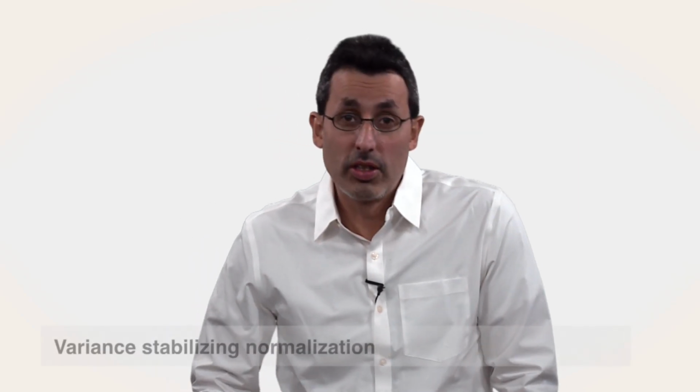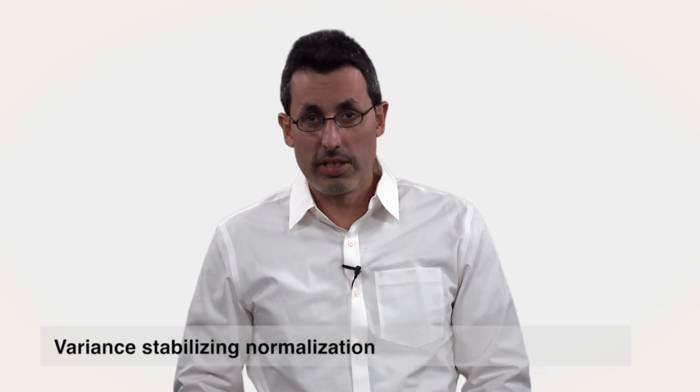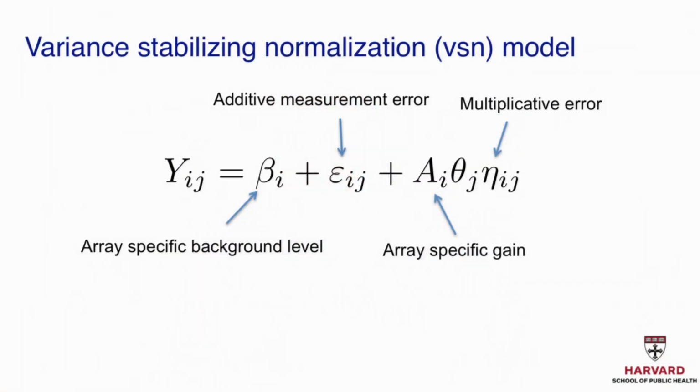In this module, we're going to describe an approach called variance stabilizing normalization, or VSN. VSN is based on the model that we described earlier in the background adjustment modules. The basic idea is to write down a model that describes the behavior of gene expression, or whatever quantity we're measuring, across replicated arrays.